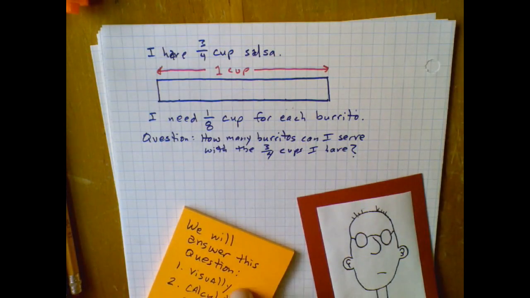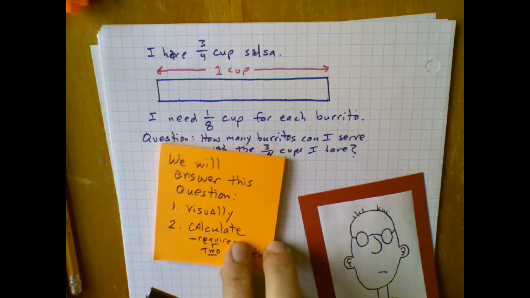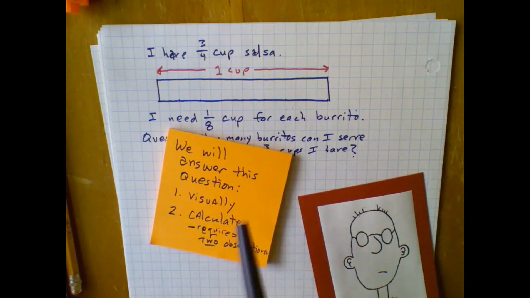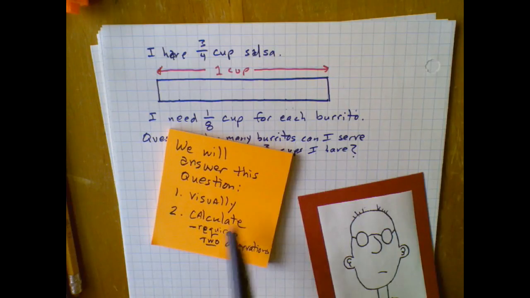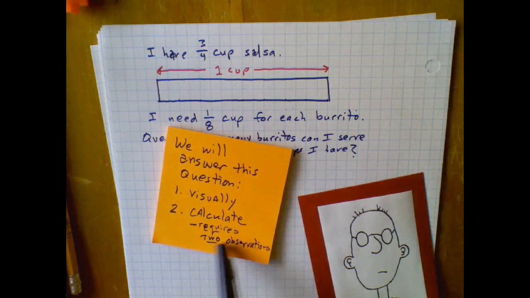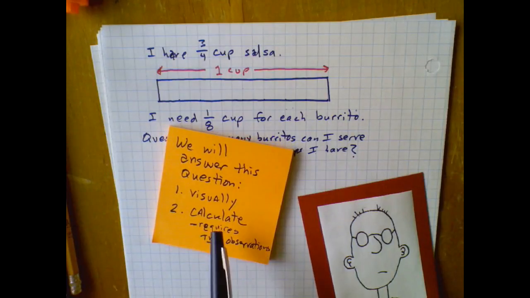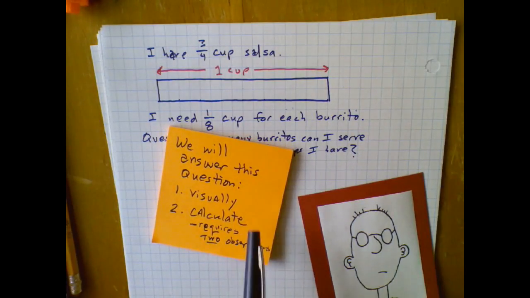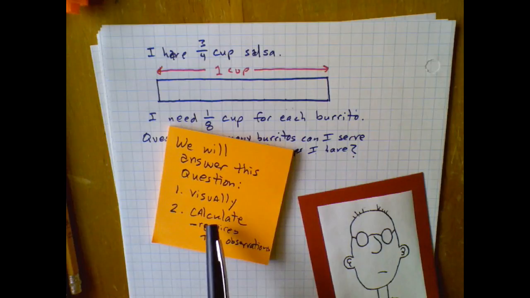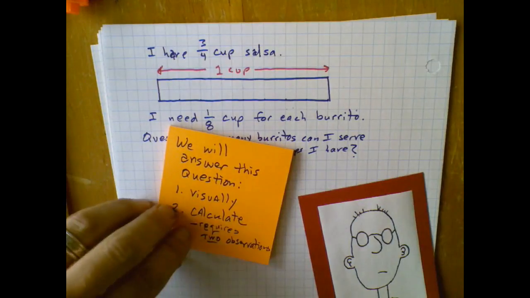And to do this problem, just so we know where we're going, we're first going to answer this question visually, and then we're going to calculate how we do this. The calculation is going to require 2 observations. So the calculation will have a little detour, but it'll come back, and we will answer the question strictly by calculation. And you need to know it because most of the time you can't draw easily.